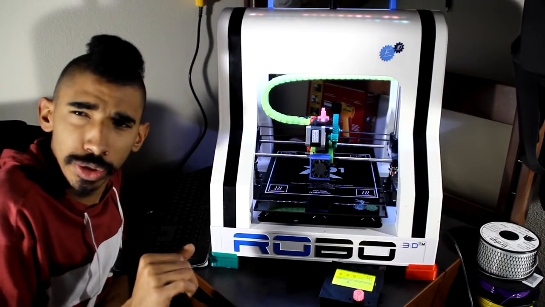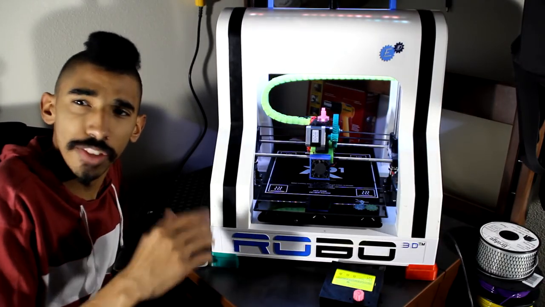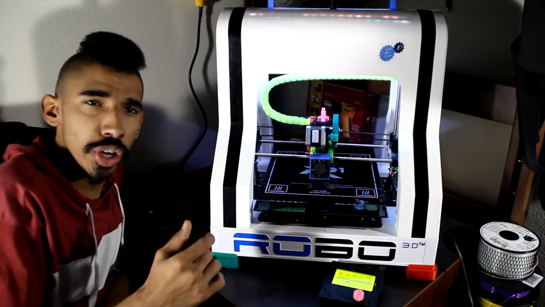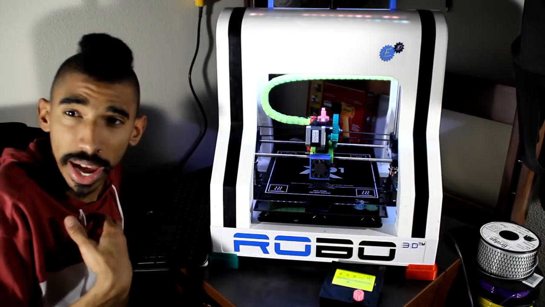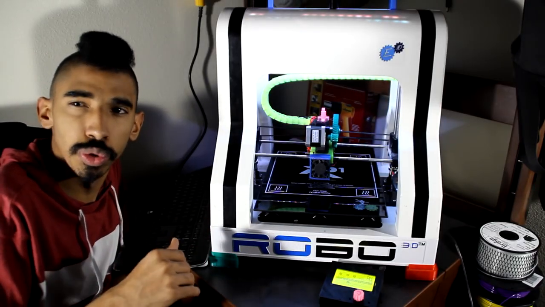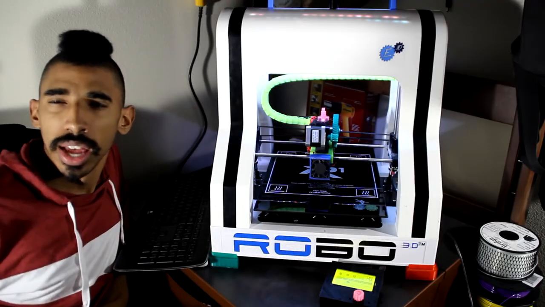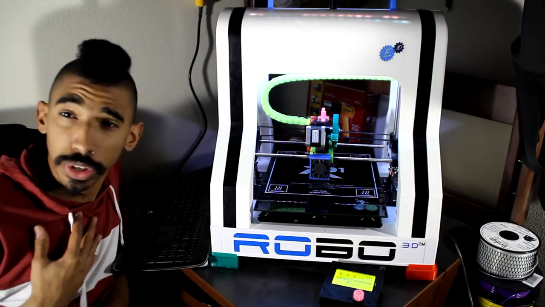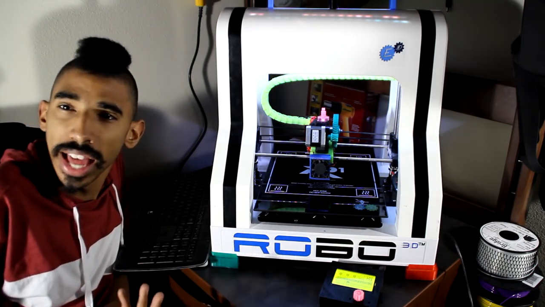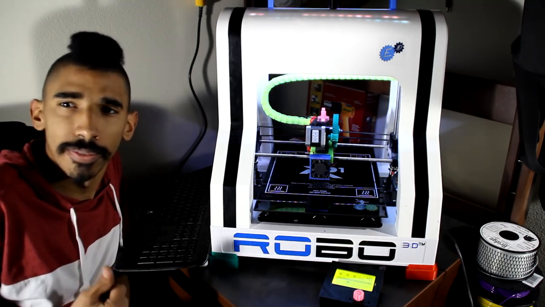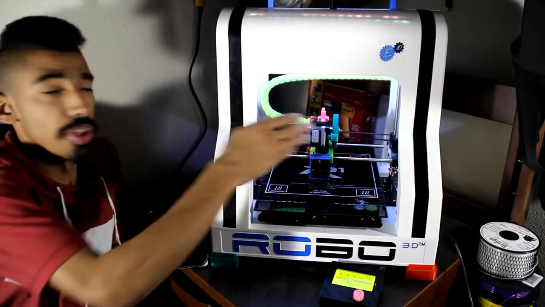The arguments you pass to the PID tune are, of course, your M303. Then if you're running the extruder, you're going to do S, whatever temperature you'd like. I do mine at 220 because I usually use 220, 210. And then C for cycles and the amount of cycles you want. I always do 10 cycles. So I would run an M303 S220 C10. And then that would give me a PID tune for the extruder.